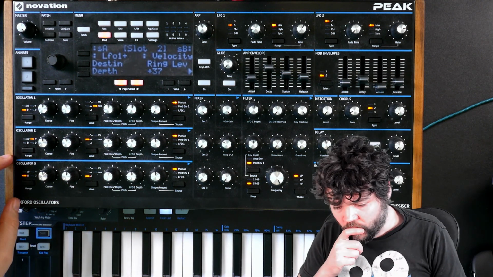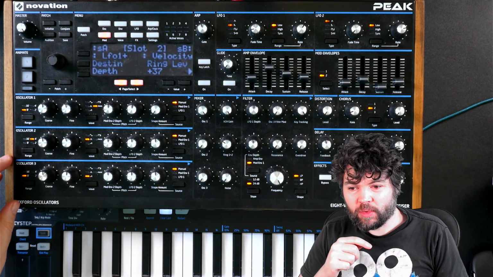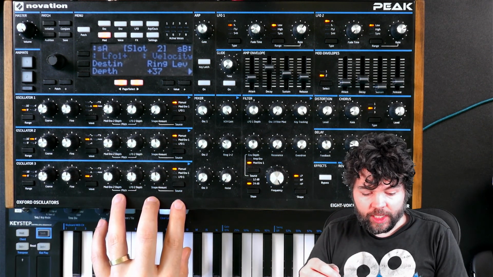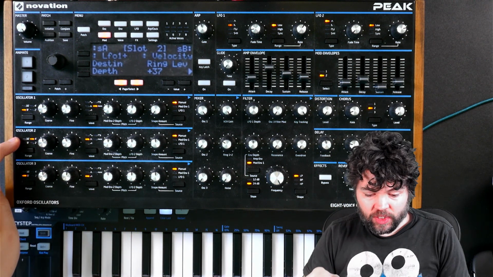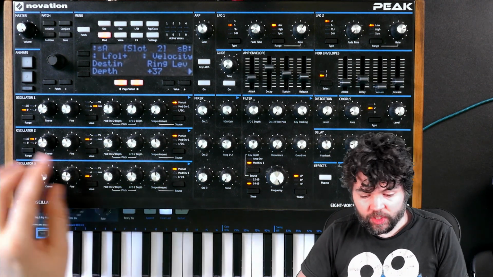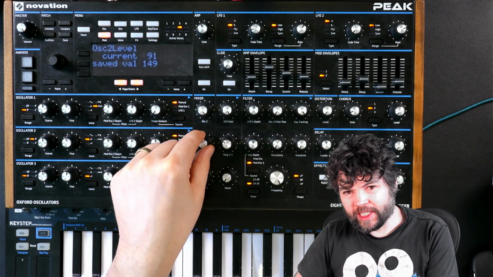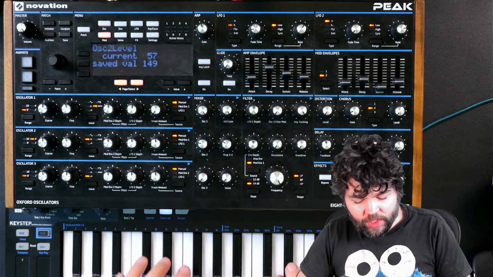Now I'm going to look for a way to add a little bit more timbral interest here. One of the ways to do that would be to bring in another oscillator. So we have the second oscillator working with the ring mod. I have the possibility to bring a little bit of that in, which I might do.